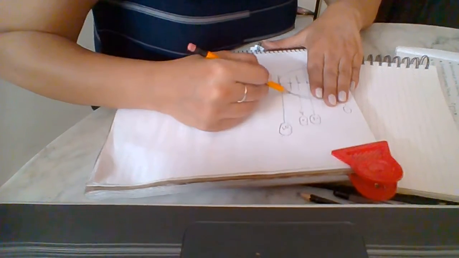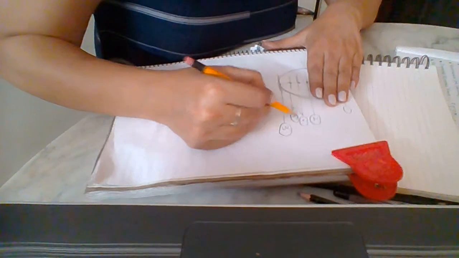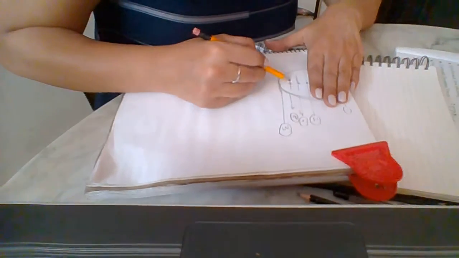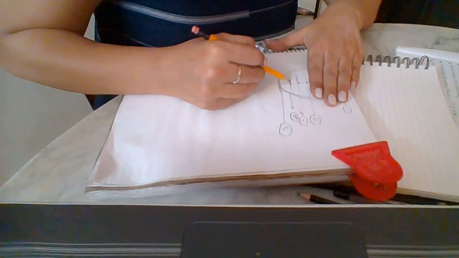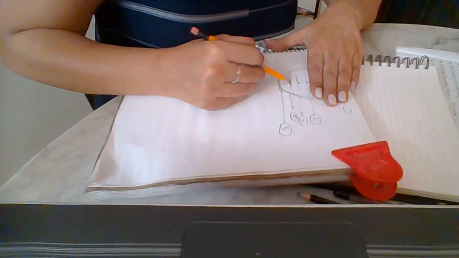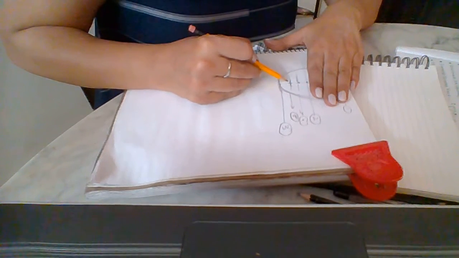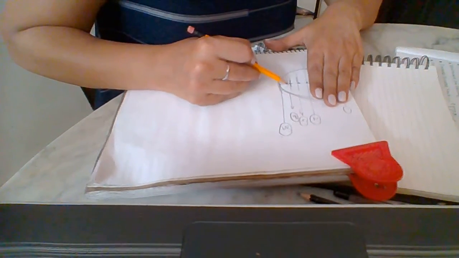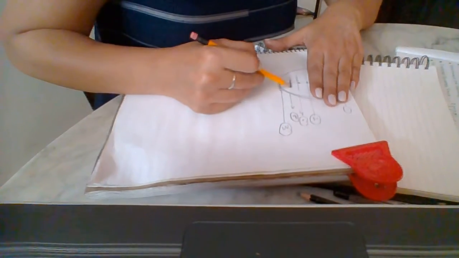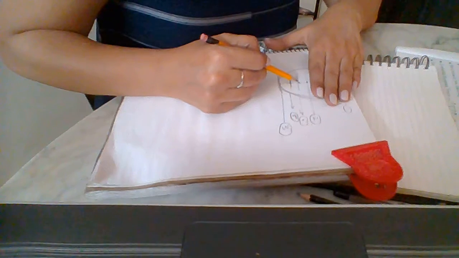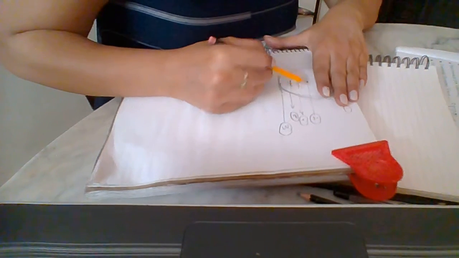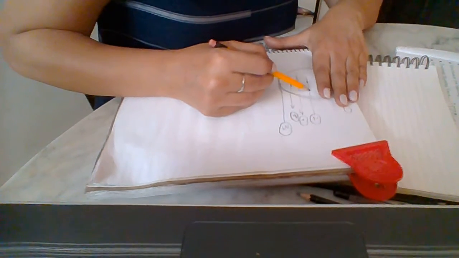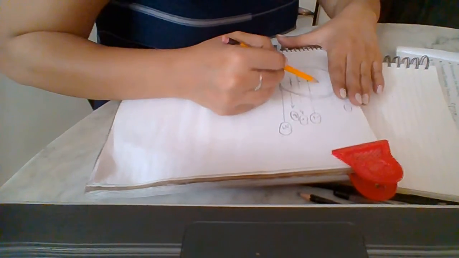This becomes 4. This is my point number 5. This is my lips. I can take this as the bottom of my lips, or I can take this as my lower lip. I prefer this. This is my nose. This is the center of my eyes where the pupil is.